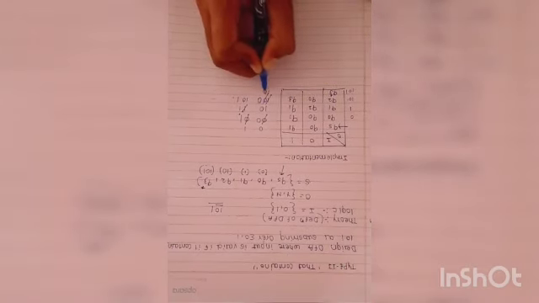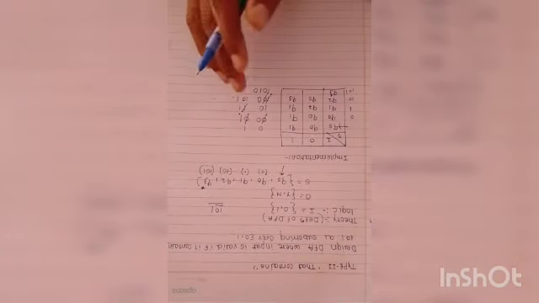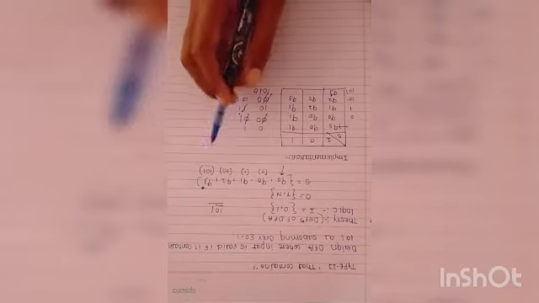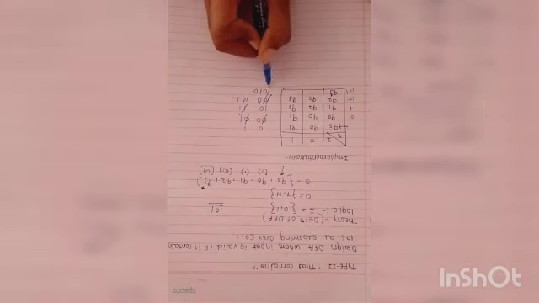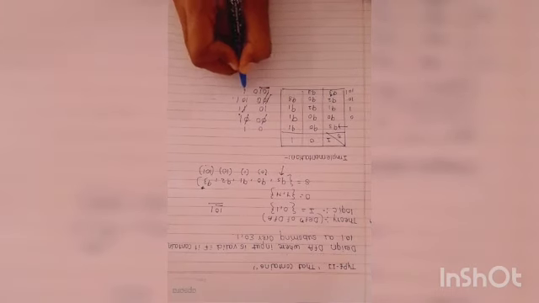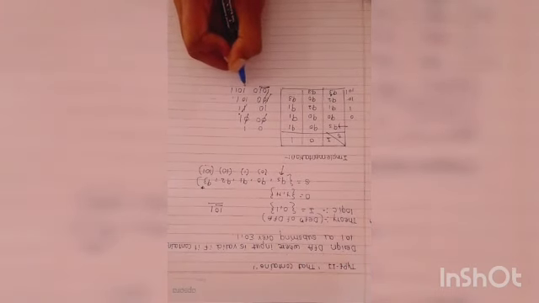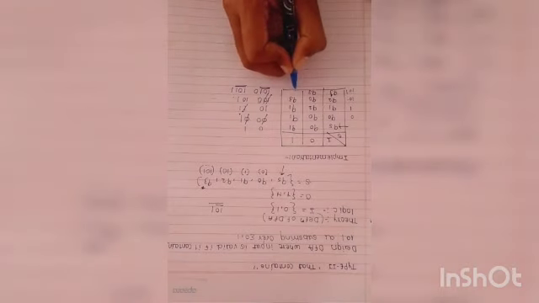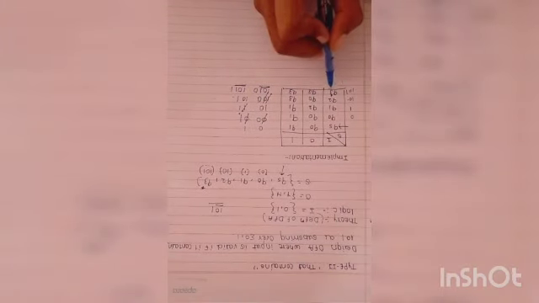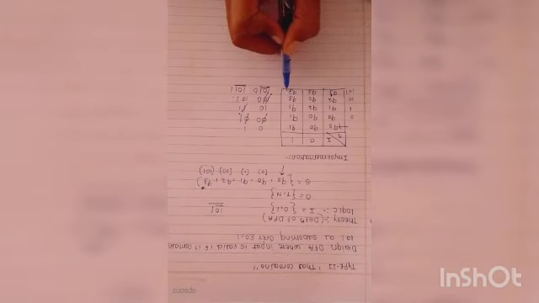For Q3, we check 1010, which contains the substring 101, so it is Q3. Then we check 1011, where 101 is also present, so it is Q3. Always remember, in the contains problem, the last state goes to the same state.